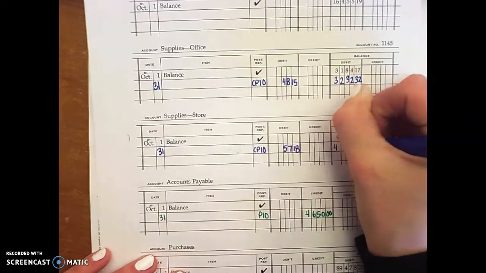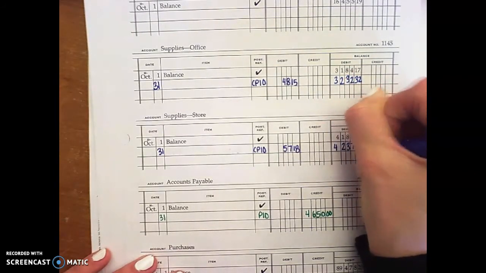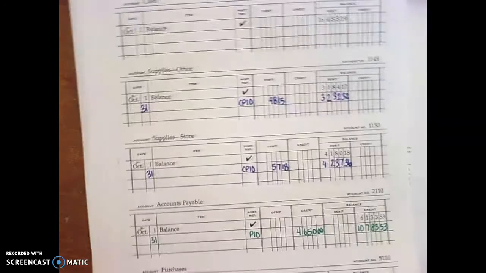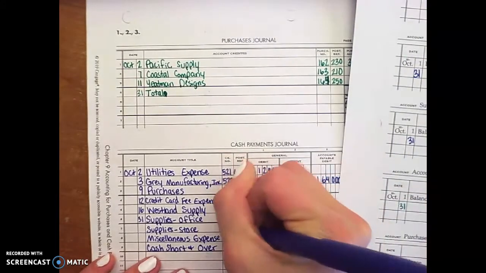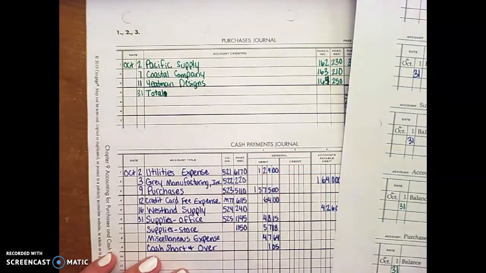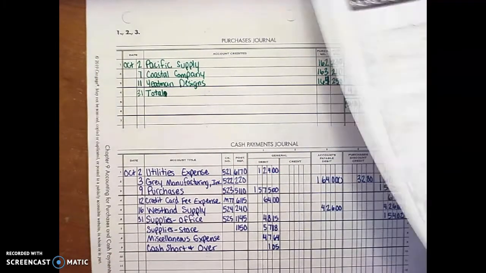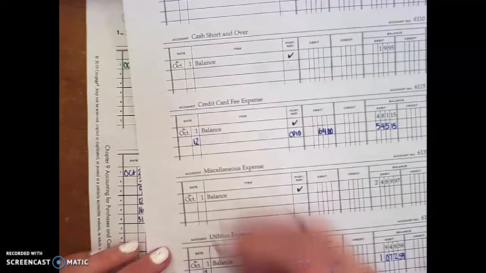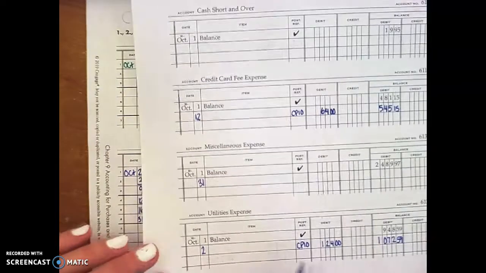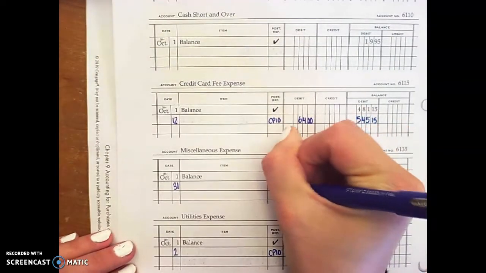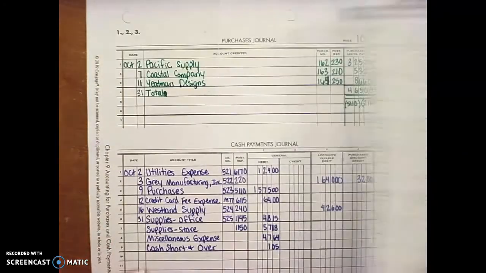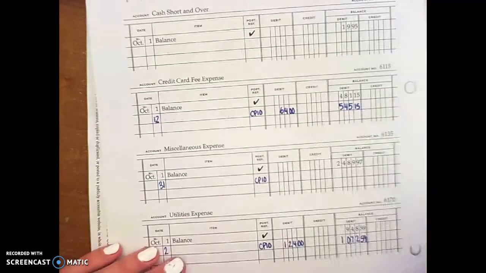So our new balance, $4,237.36. 1150 for the post reference. After that we'll post to miscellaneous expense. That's on page 206. And that was a debit of $47.64.